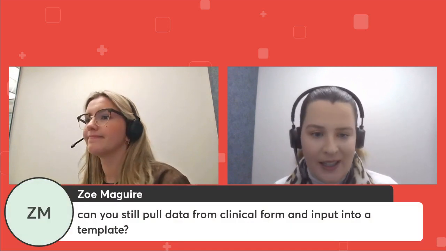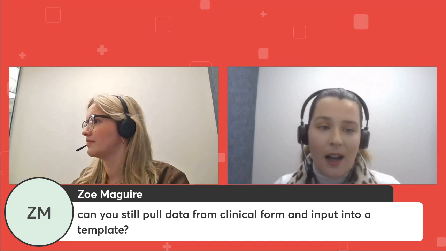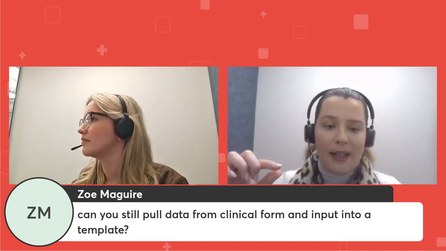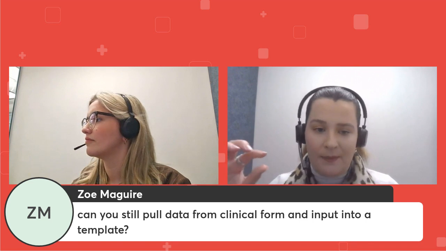So we have a few other questions coming in. Zoe has a question. Can you still pull data from the clinical form and input in template? Yes, same functionality is still there. And it's going to be faster because on the clinical form builder, you will get to see or add the template code that you need to pull into the document.